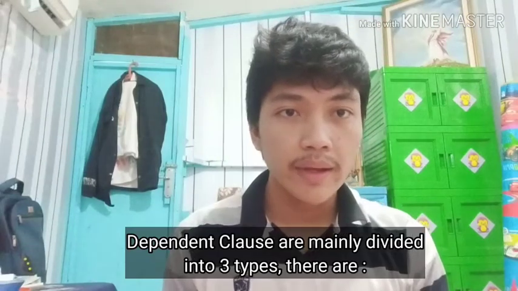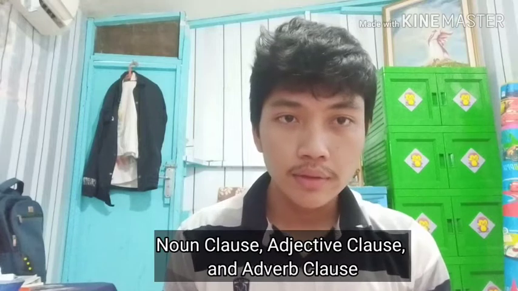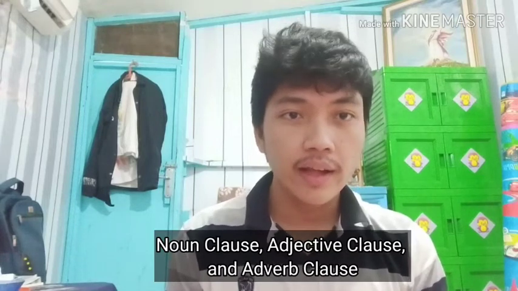Dependent clauses are mainly divided into three types. There are noun clause, adjective clause, and adverb clause. Start from the noun clause.